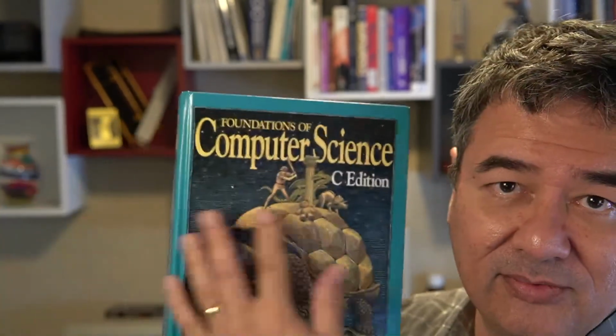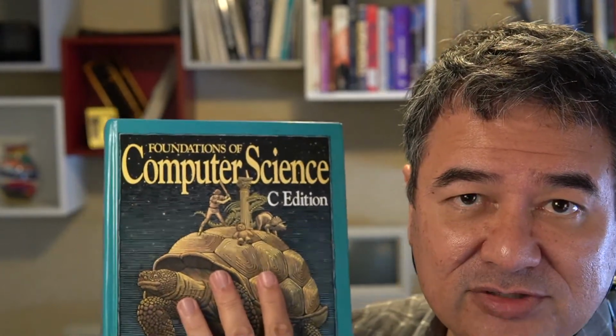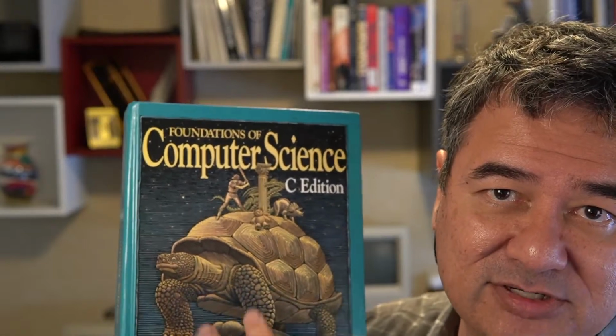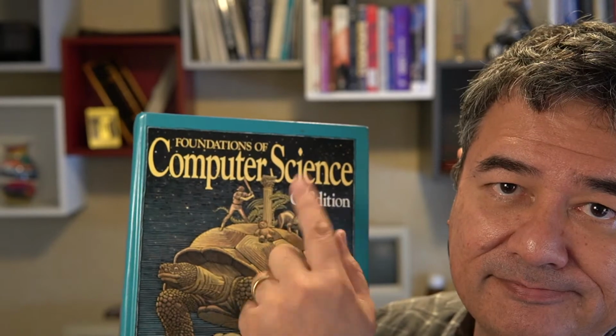Well, discrete mathematics existed, right? But I looked at this book and I went, you know, this pretty much covers all the stuff we need to cover in a discrete structures course, or discrete math course, right? But with applications to computer science. So I kind of modeled my curriculum off of this.